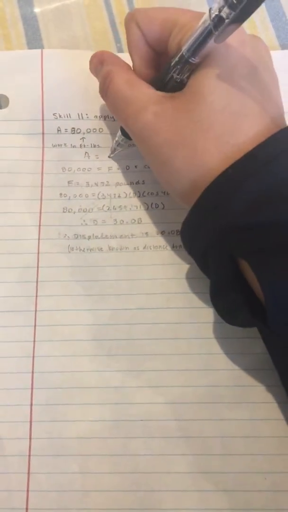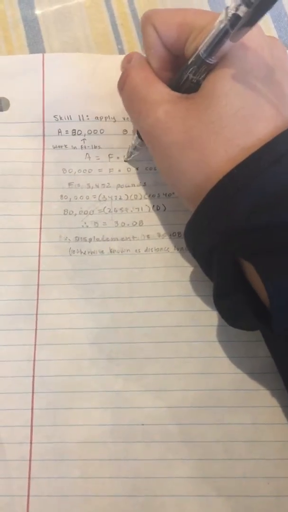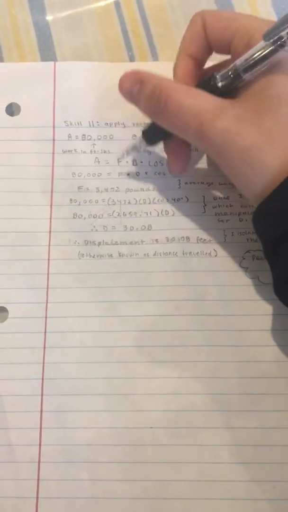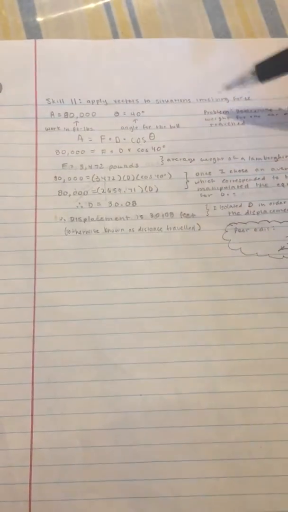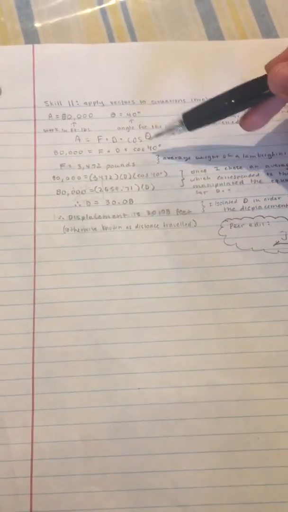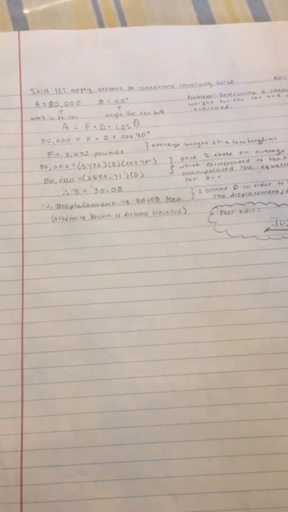Now there is a formula known as work is equal to force times displacement times cosine of theta. So I plugged in what I knew, and I'm left with two variables right now. You're given four variables, I put in two that I knew, now I have two left. So now the problem is determining a reasonable weight for the car and distance traveled.